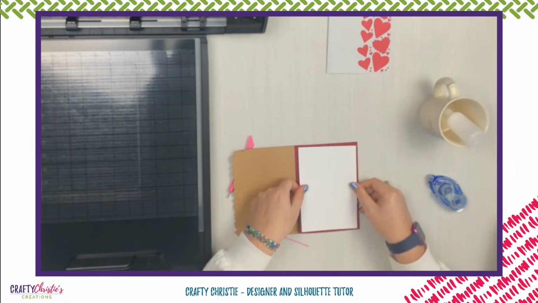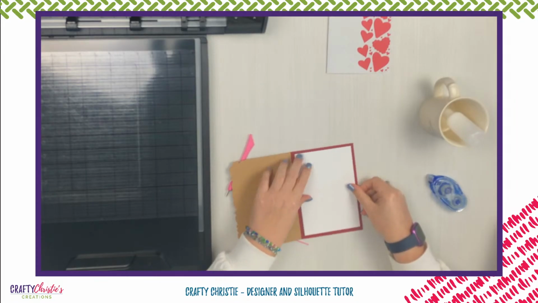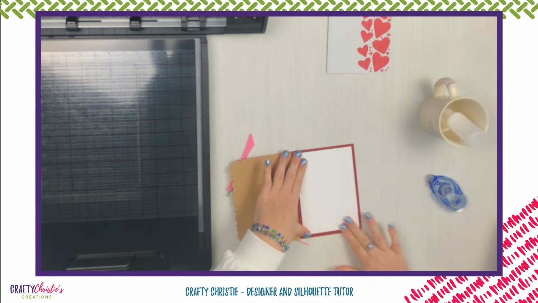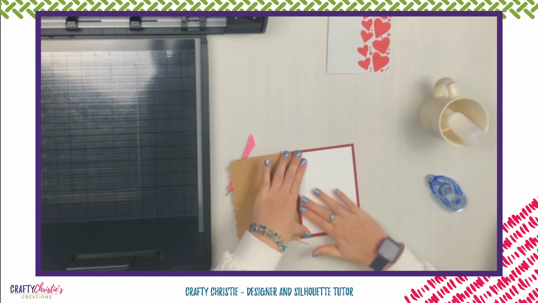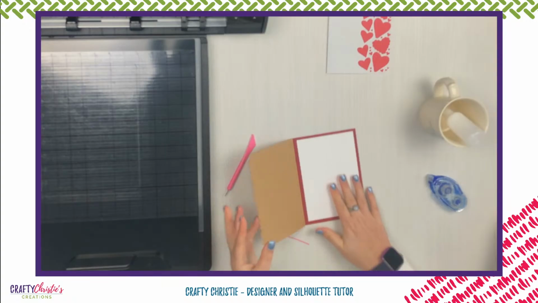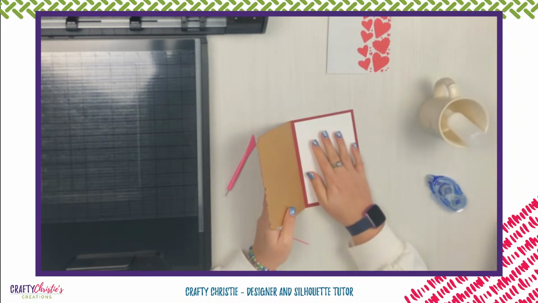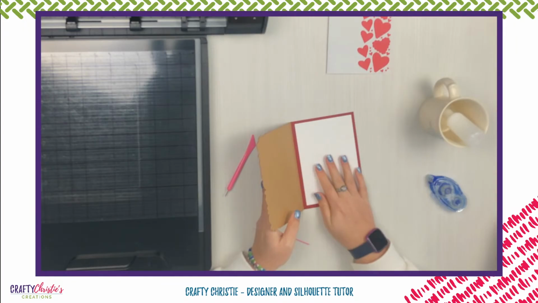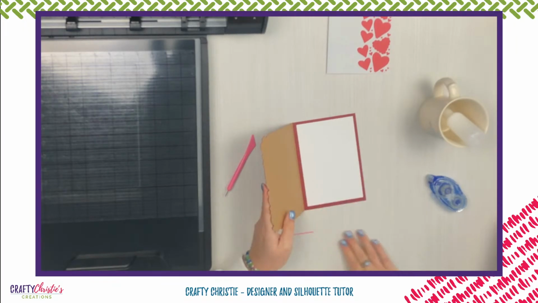This is me being super nitpicky and nobody else cares but me. I'm just going to center this and add that in. Now, this is the area where I can write my message. Again, I would have done the sketching on this before you put it in here, or if you're just going to write a hand message or you want to stamp on here, however you want to do it.